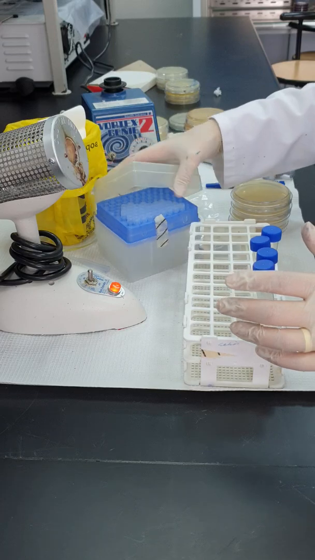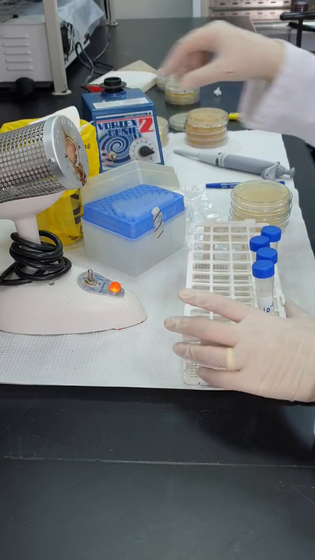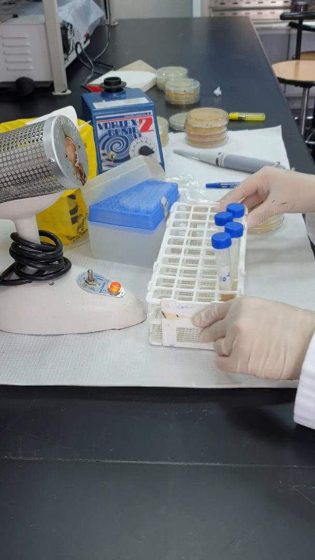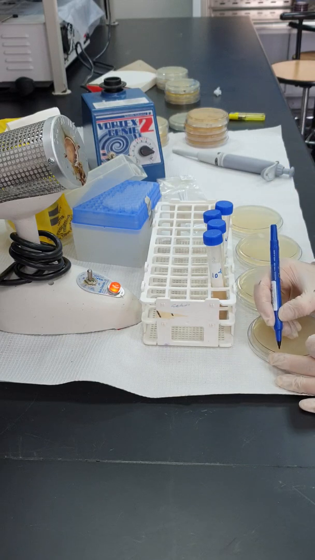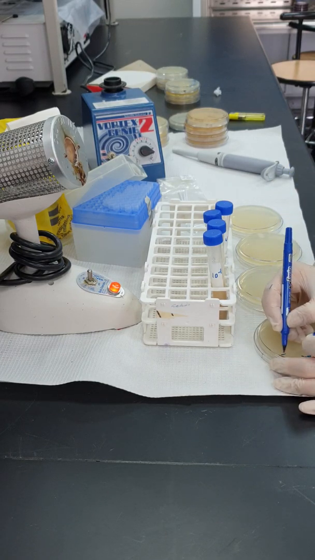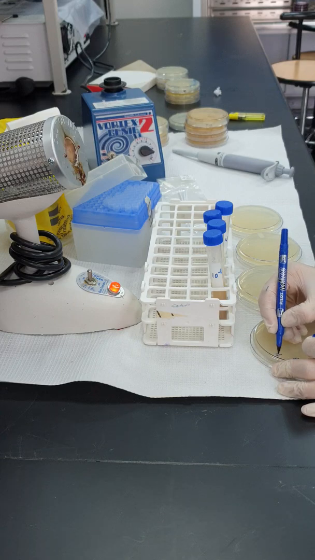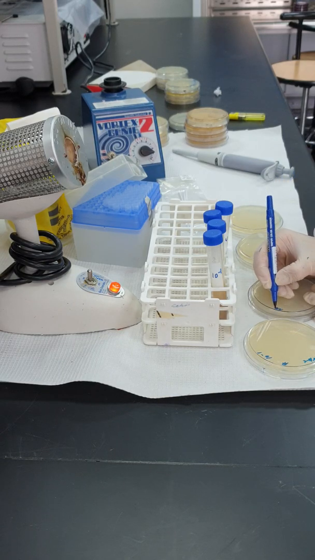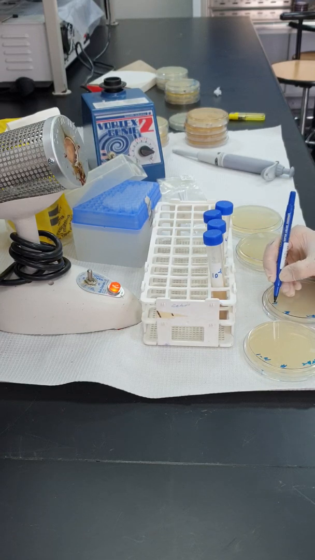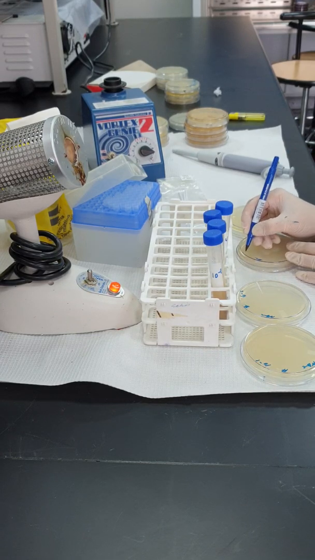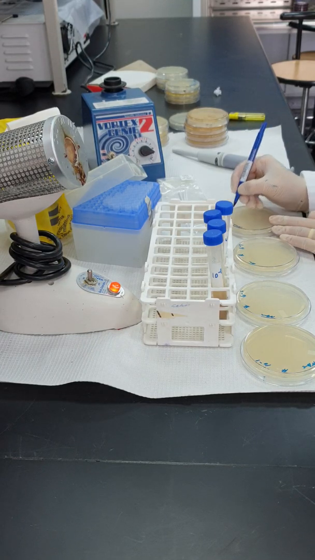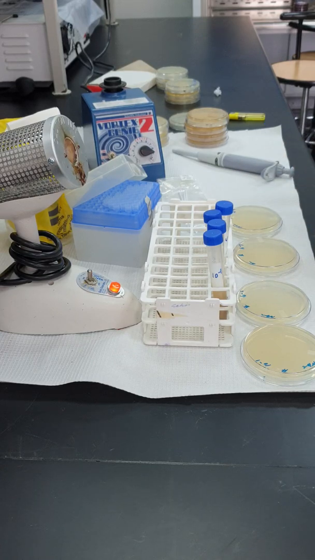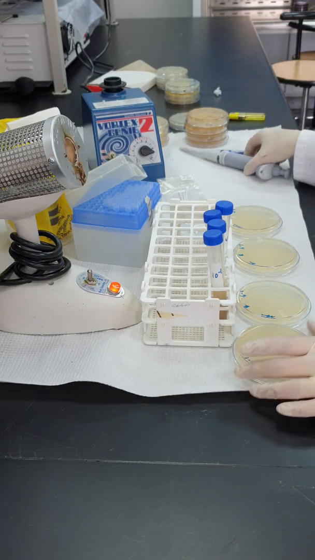I still need the tips. I will take 4 Petri dishes. I will put them in front of me. And I need to label them. I label each one of them with the name, the group number, and the dilution factor. This is 10 to the power minus 1. Again, name, group number, 10 to the power minus 2. Name, group number, 10 to the power minus 3. And then name, group number, 10 to the power minus 4. Again, I remind you, I don't label on the lids, I label on the side of the agar itself.